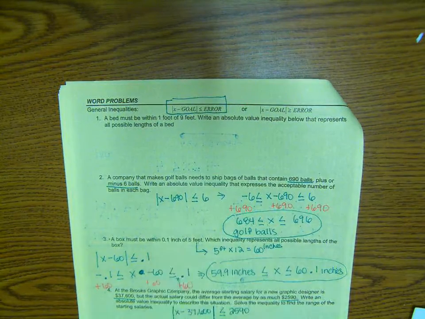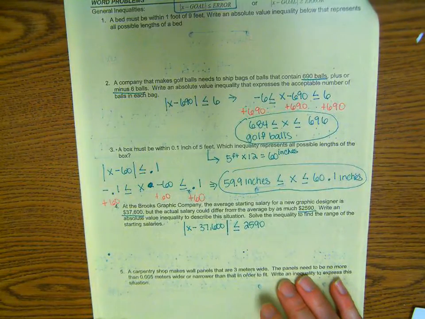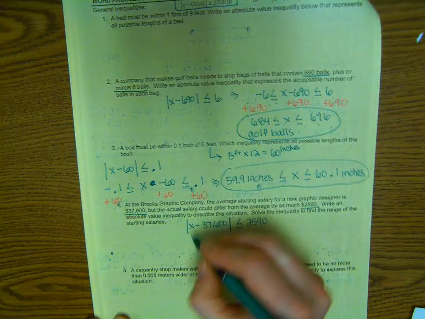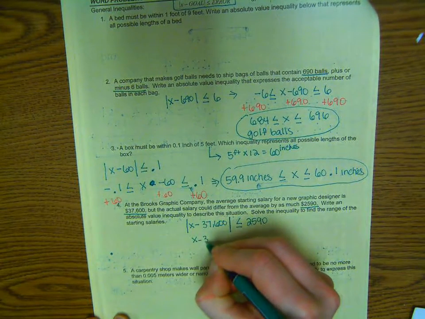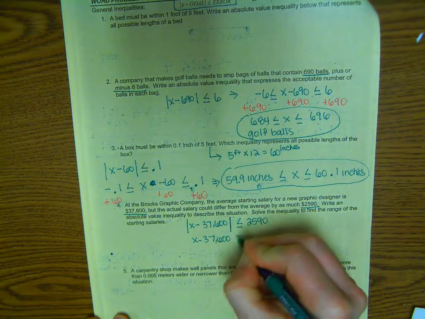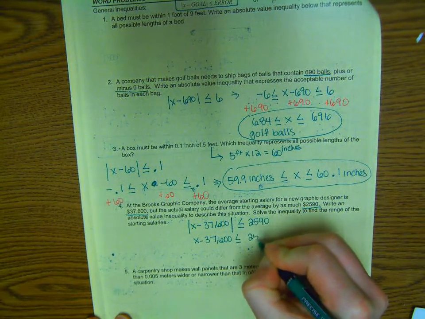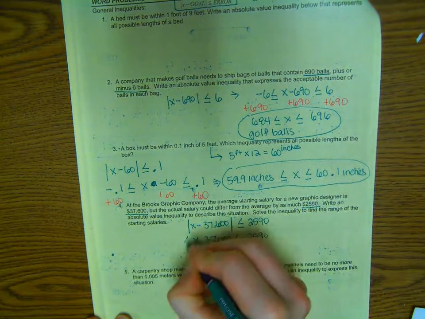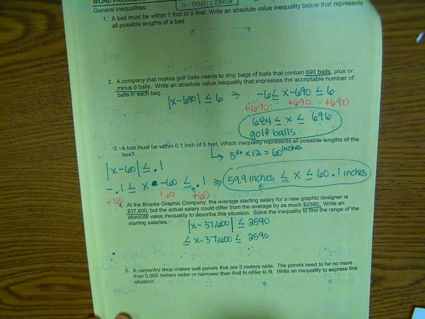Okay. Let's solve. This is an and because of the less than or equal to next to the absolute value. It's less than or equal to 2,590 and greater than or equal to negative 2,590.